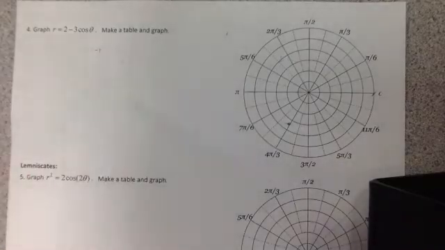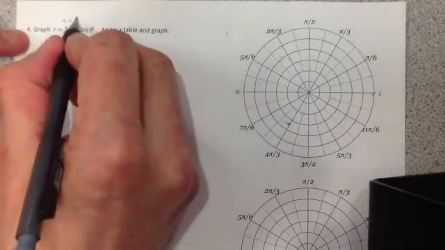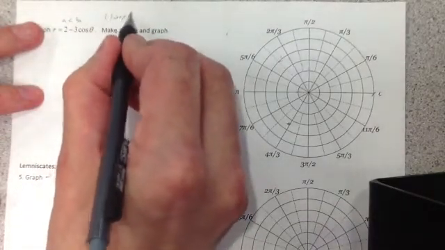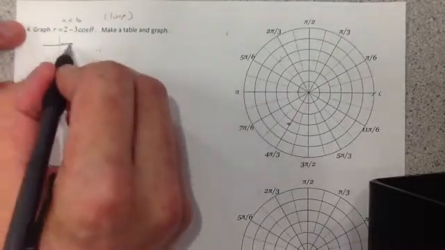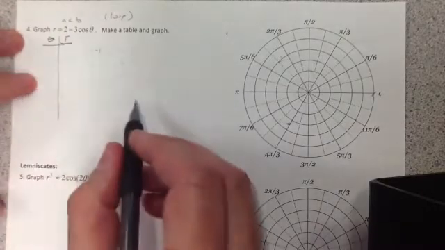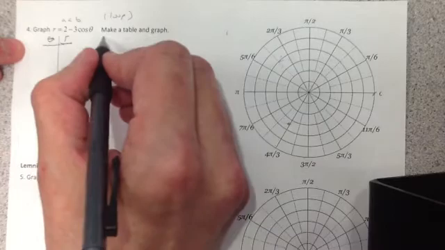Part 2, we're going to take a look at a review question. It's r = 2 minus 3 cosine of theta. Notice a is less than b, so this means it's going to be our looped limaçon. So we're going to make a table, just like we did yesterday: theta and r, and we're going to pick numbers that are nice for cosine. These are our pi over 3's.